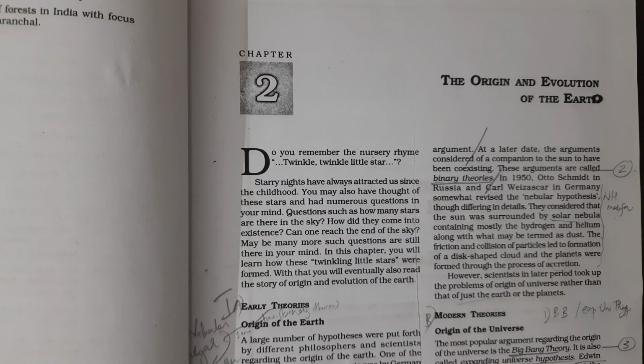So hello everyone. Today we will see class 11 geography NCERT chapter 2, the origin and evolution of the earth. Here I will tell you how to make notes from NCERT, and that too in a pictorial way, making it easy for you to remember. For each para I will show you how we are going to make the notes, and which paras we will be able to skip.